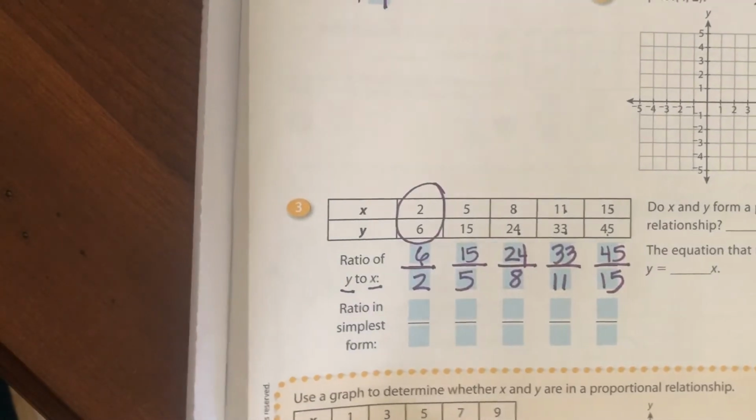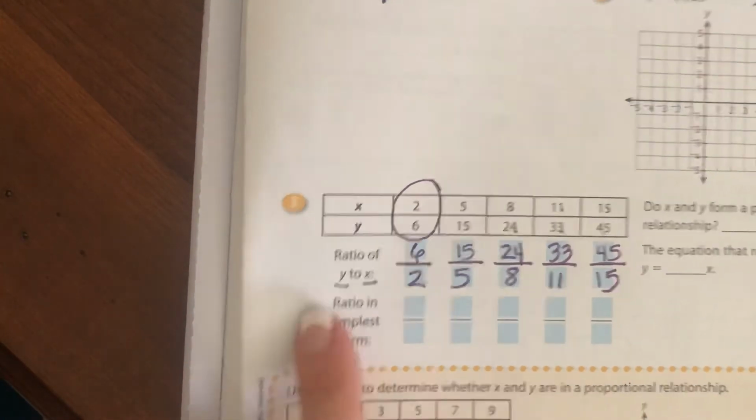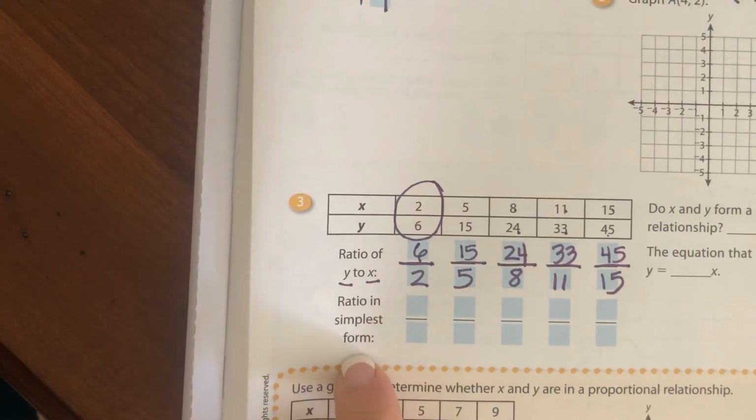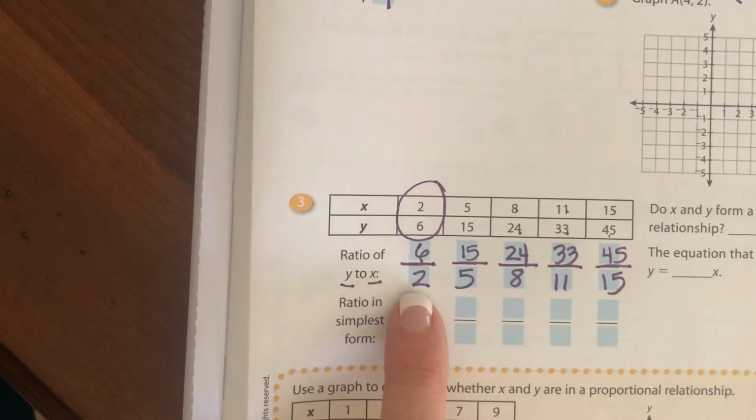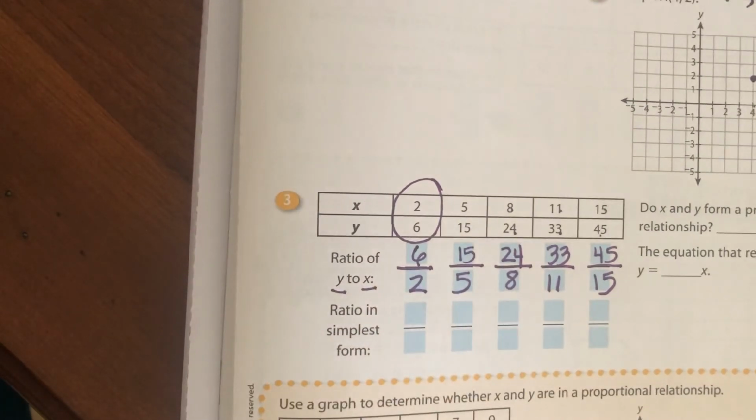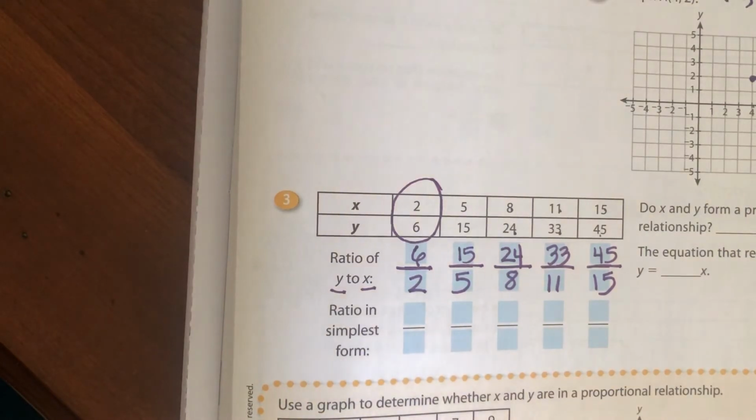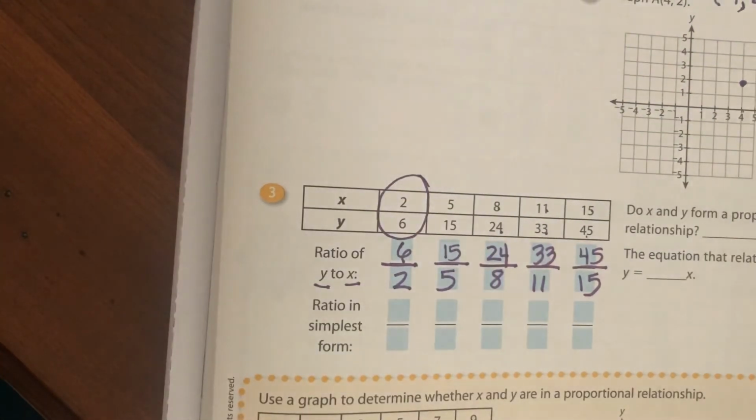Well, those are some pretty big ratios, and they want us to write these ratios in simplest form, all right? So the simplest form of the ratio 6 to 2. Well, I have to figure out what my greatest common factor is between 6 and 2. So let me get my notebook here, and you might have to do some work over here on the side.